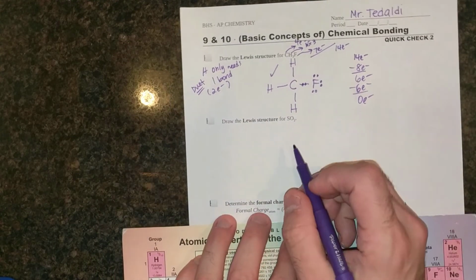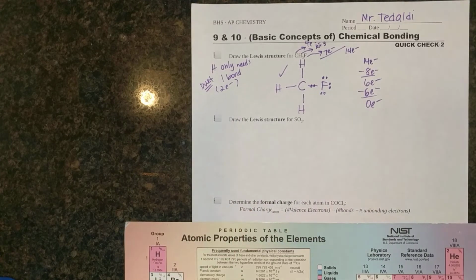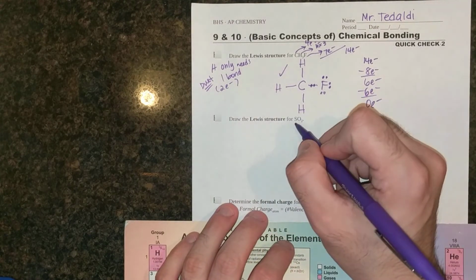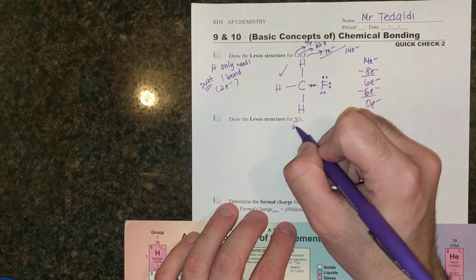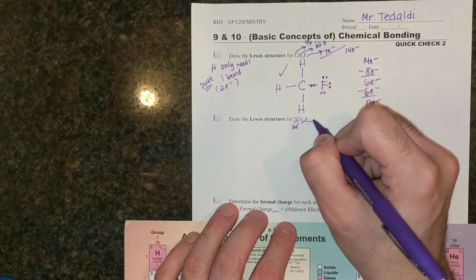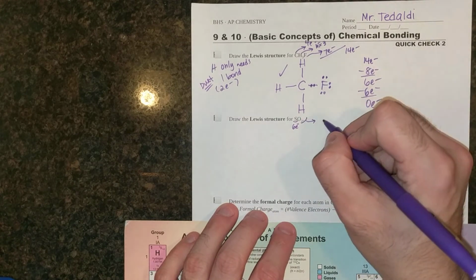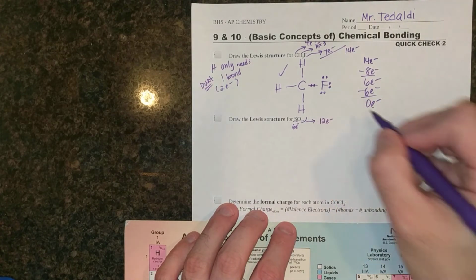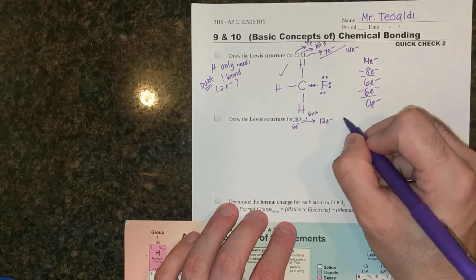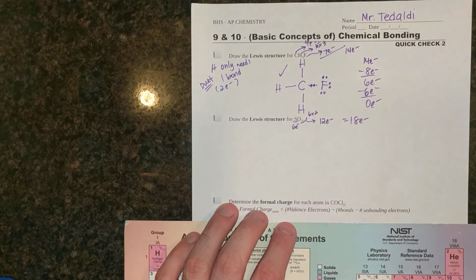Let me try and draw the Lewis structure for SO2 now. I'm going to give you a hint here. I'm going to need double bonds with this, and you'll see how we do this. So, S has 6 electrons. Each oxygen has 6 electrons, and there's 2 oxygens, so that's 12 electrons. So 6 times 2. Now I have 18 electrons here.